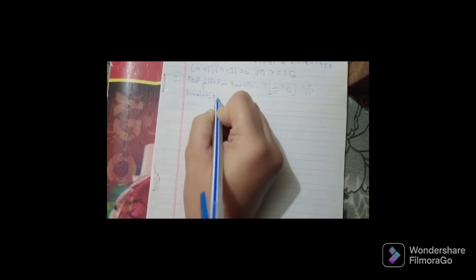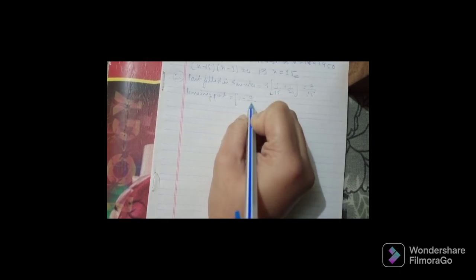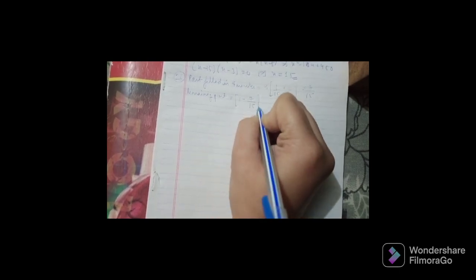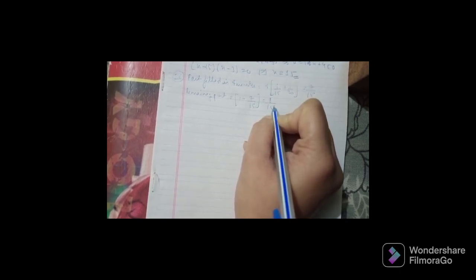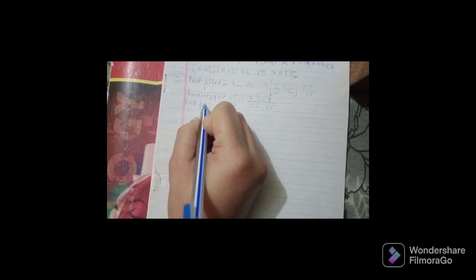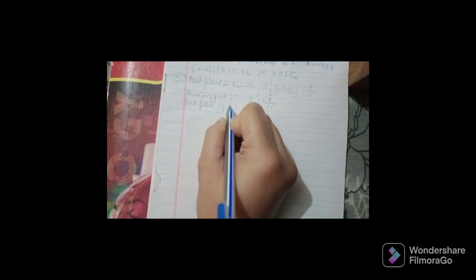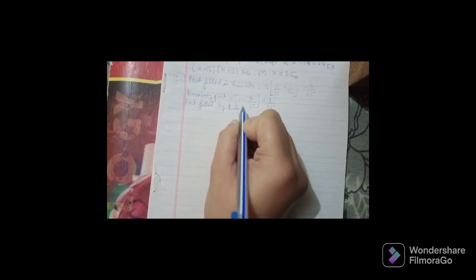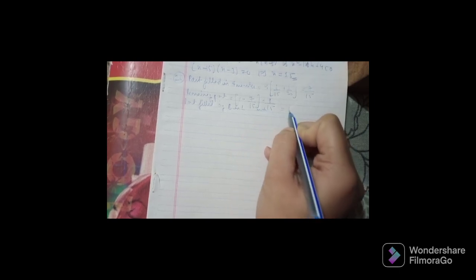Remaining part equals 1 minus 7 by 15 equals 8 by 15. Part filled by B in 1 minute equals 1 by 20.